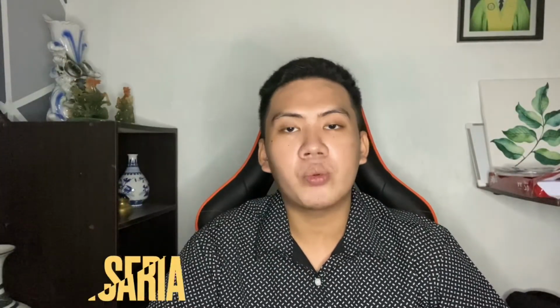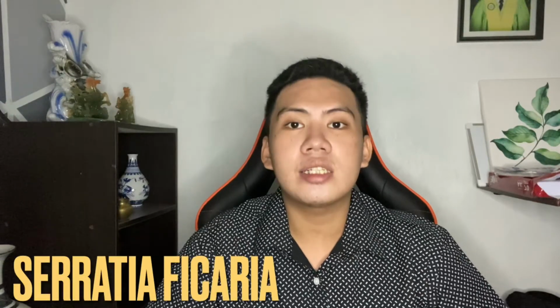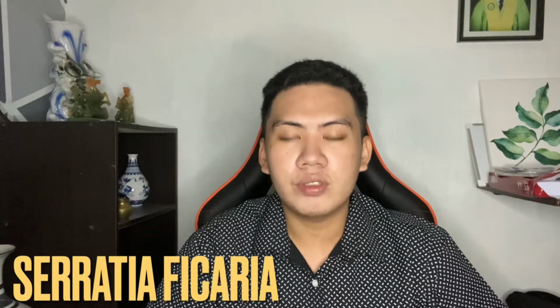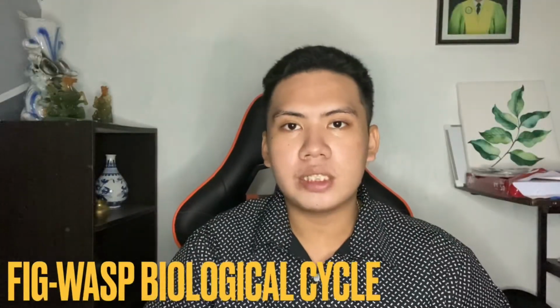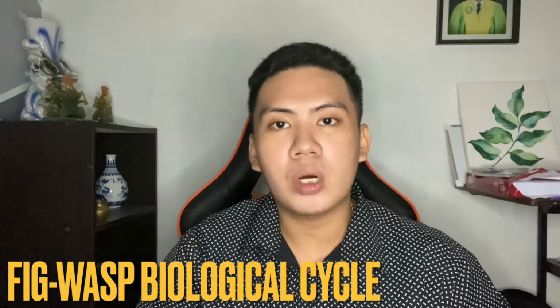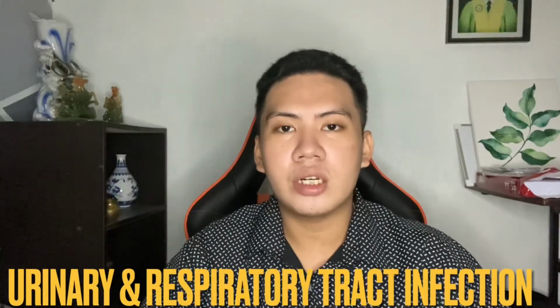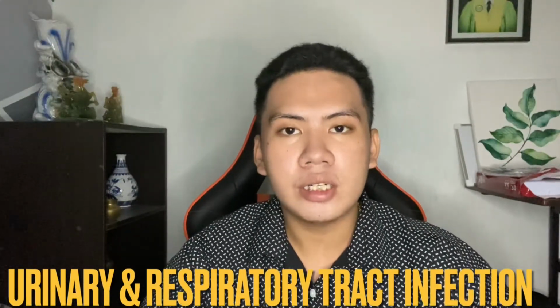The next bacteria in the Serratia species would be the Serratia ficaria. It is an enterobacterium that is involved in the fig tree ecosystem. Serratia ficaria is isolated on rare occasions of infection in the digestive system, including the gallbladder and the bile duct. This kind of Serratia species is associated with the fig wasp biological cycle. The diseases that are associated with Serratia ficaria would be urinary and respiratory tract infections.